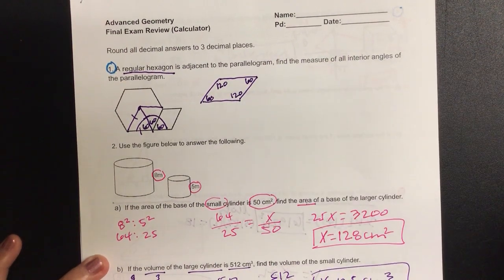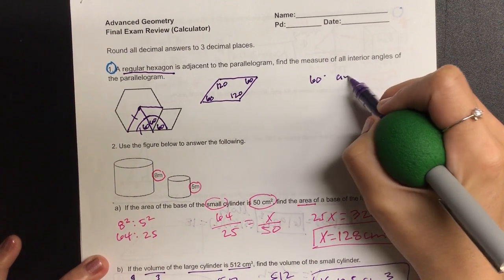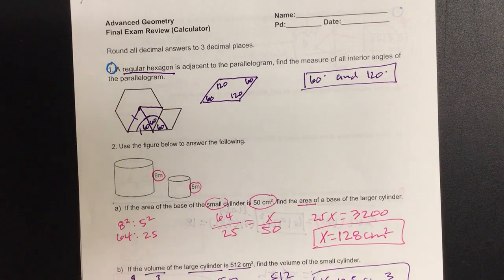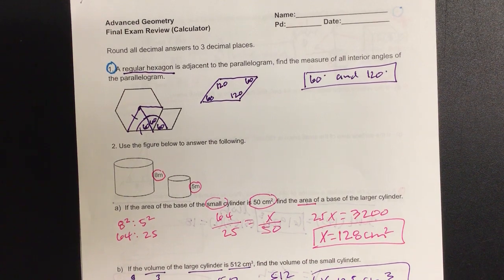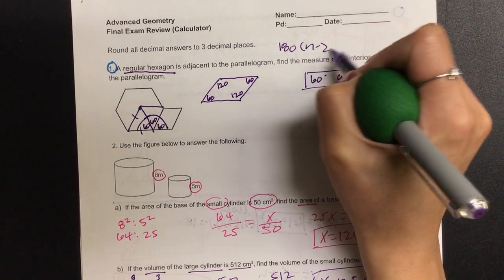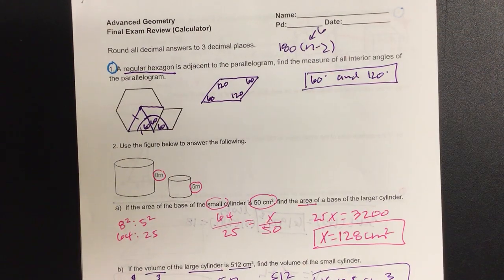So we're looking at, it says what are all the interior angles? I'm just going to write they're either 60 or they're 120. You could write 60 twice and 120 twice, but I'm okay with this. Isn't there an equation you can use to do this? Yeah. The equation was 180 times n minus 2, and that n would be 6. And that will give you the total angle measurement, and you'll divide it by how many total. Okay?